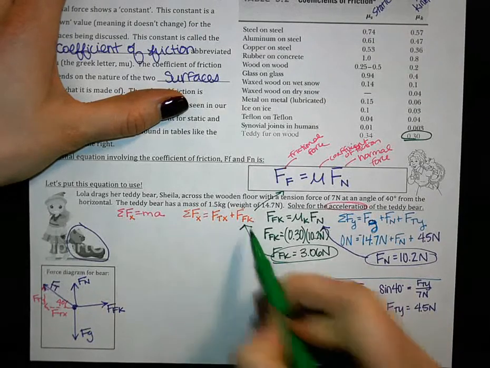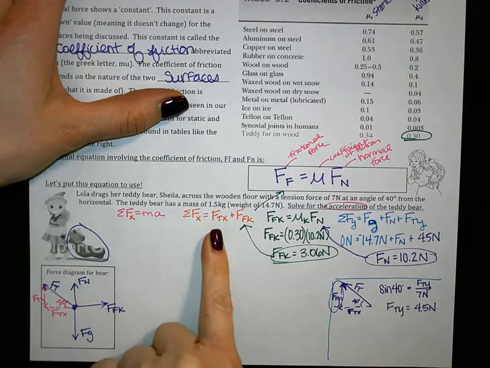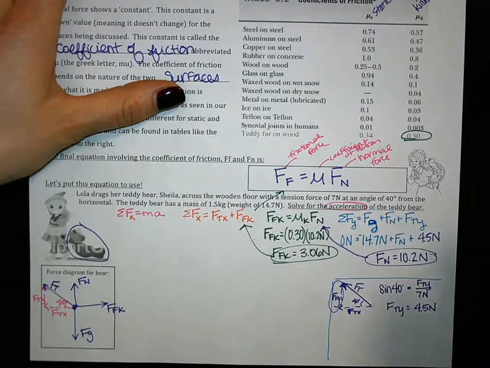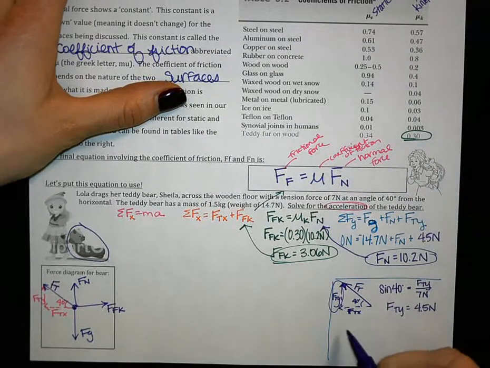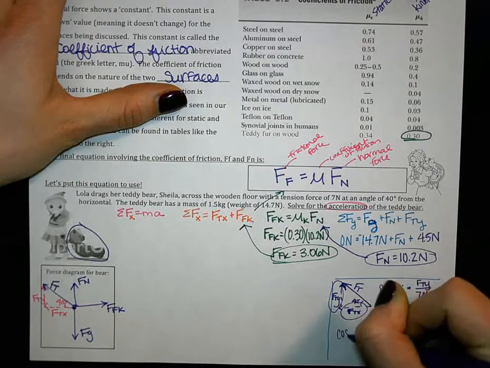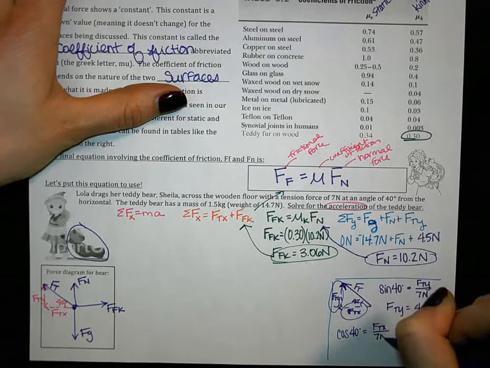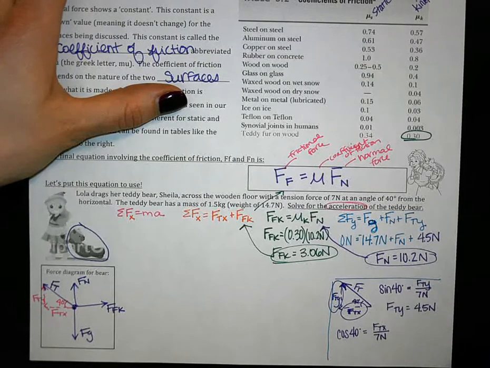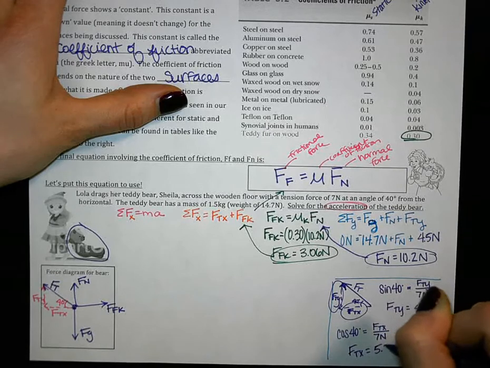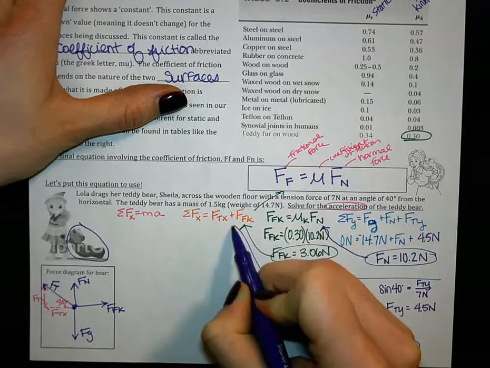This can now go into our net force equation, but we do have one other piece missing. We don't have our force of tension that's acting in the x direction. So we have to use trigonometry to find that as well. So we can come back to our triangle down here. We're looking for the adjacent side, so that would be cosine of 40 degrees is equal to Ftx over 7 newtons. And that value is 5.36 newtons. So this can also get plugged in over here.